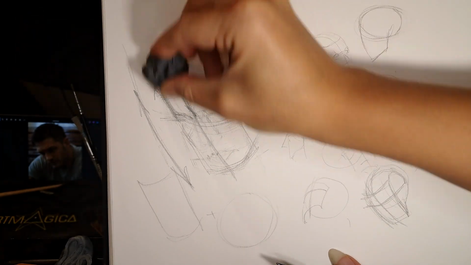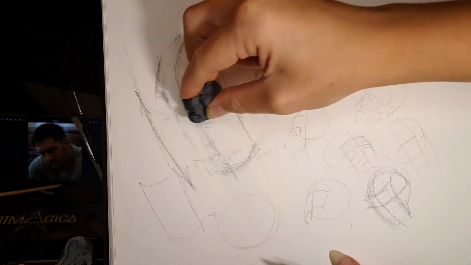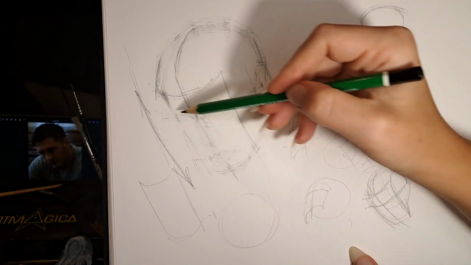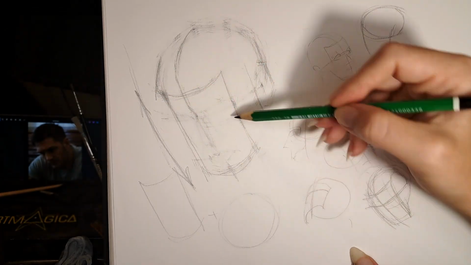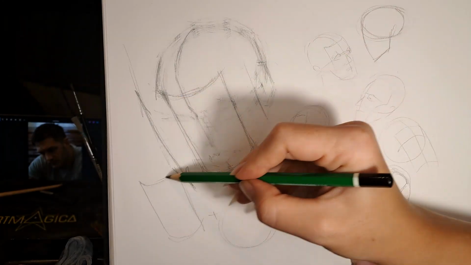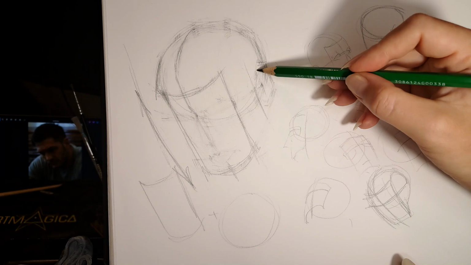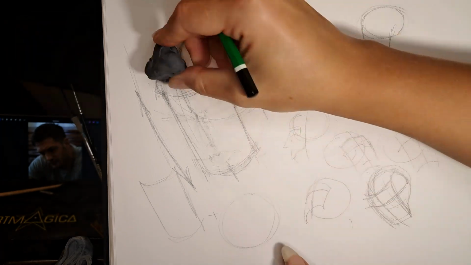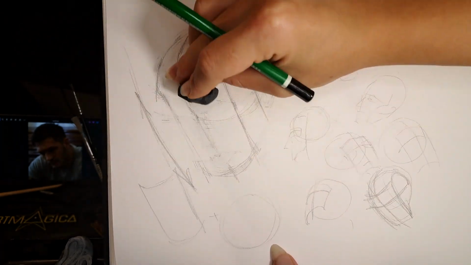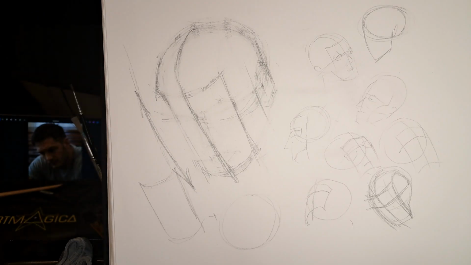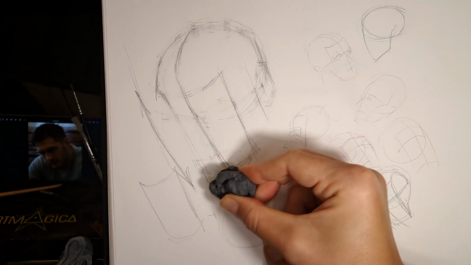Now let me erase previous lines to make it look cleaner. The shield for the face, it is this kind of form. The sphere for the cranium, and the central symmetry line.